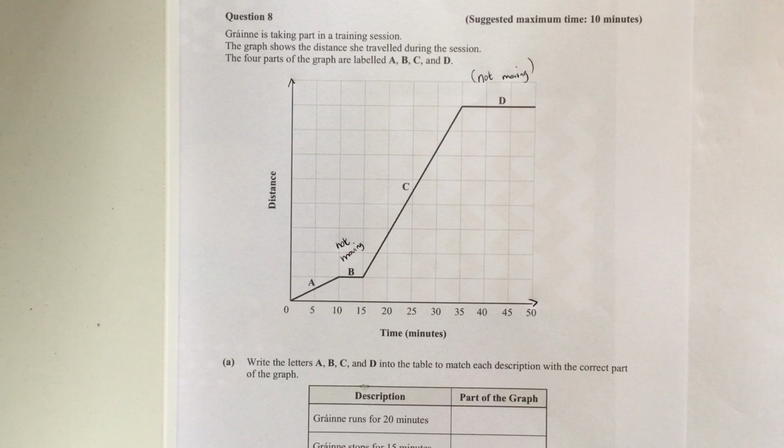If you do need help with looking at timetables, then send me a message and we'll see if there's an interest in that. However, I think the main things we can focus on here are things that come up all the time, which are graphs and formulas. So look at this question here.